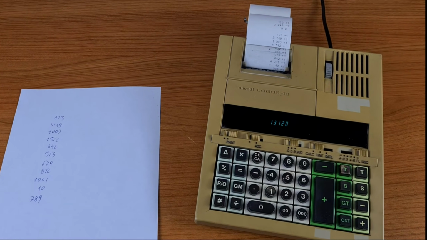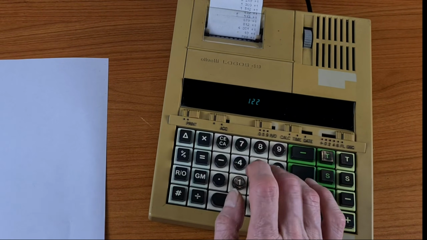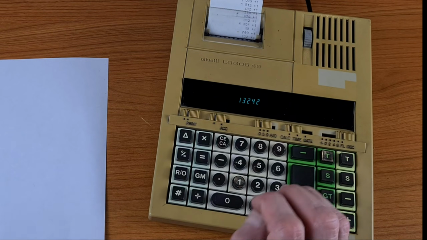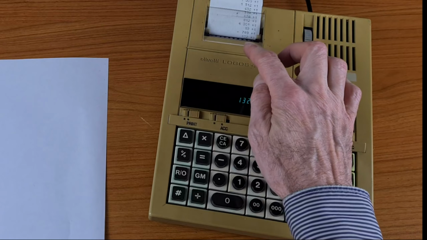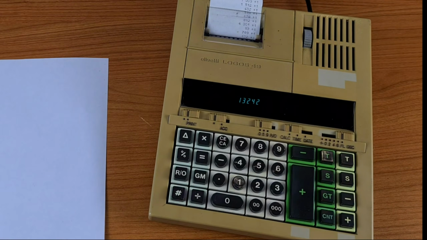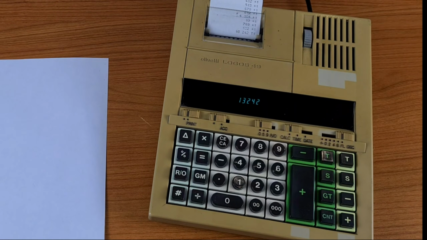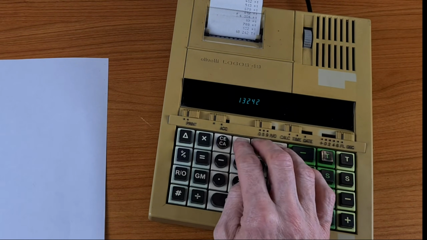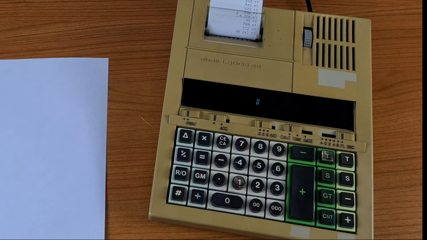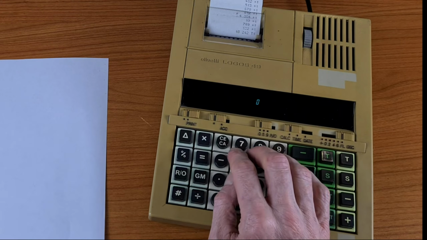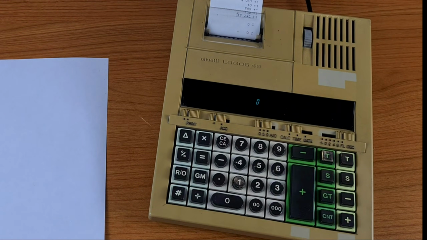While you type, the display shows the number typed and the total. But the printer prints only the number typed. To print the total, you have to press T, the total button. If you type a number wrongly, you can press CE once to cancel only the last digit. If you press it 2 times, it resets all the calculations.